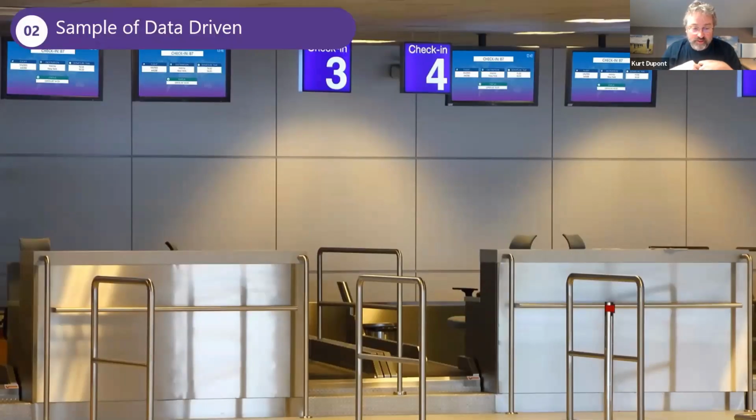A sample of a data-driven presentation. Here you see check-in monitors at an airport. And basically what you see there on the screen is a presentation. It could be a PowerPoint presentation. And it could be a PowerPoint presentation that is connected to a database or a data source to display the information in real time.